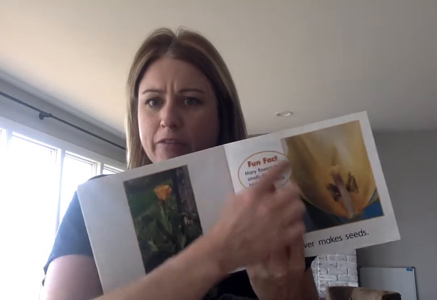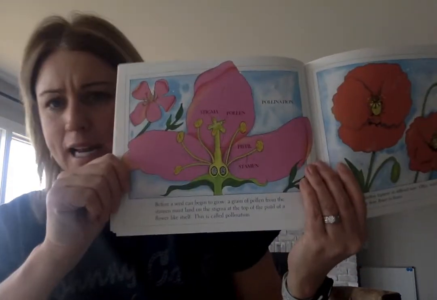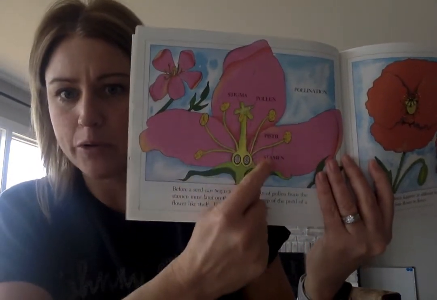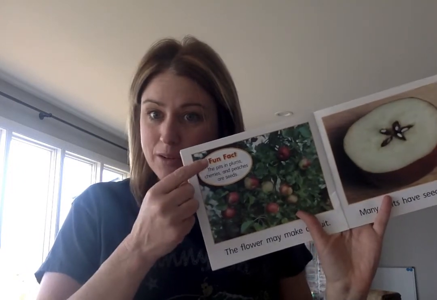Okay, you might ask, does your book have photo captions? Let me look at this book. You know what? It doesn't have captions, but it does have labels. Does your book have labels? Let me look. No labels. It just has those little captions. Interesting.